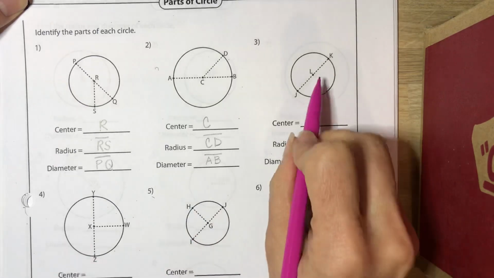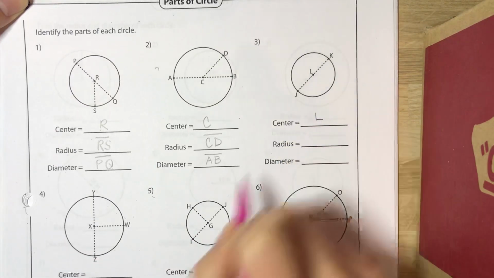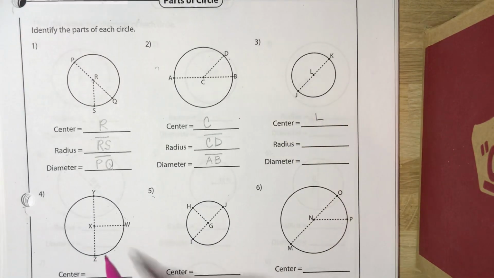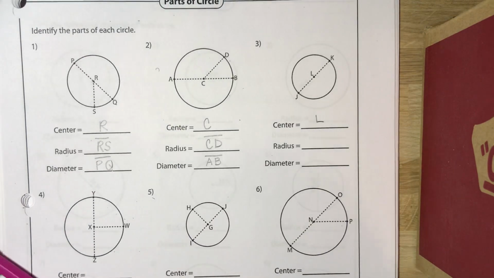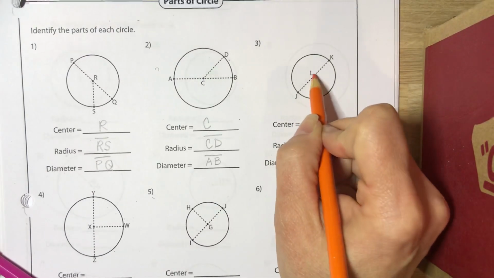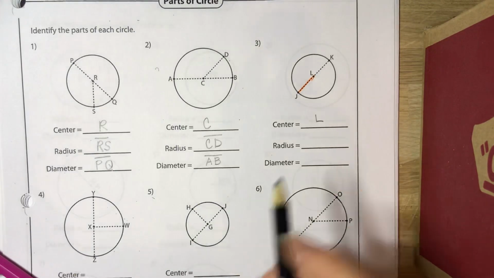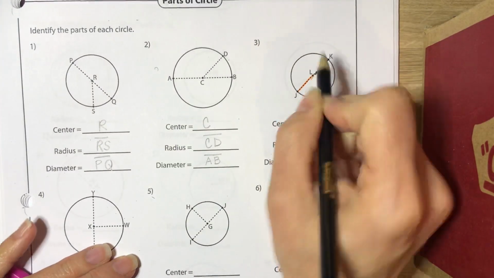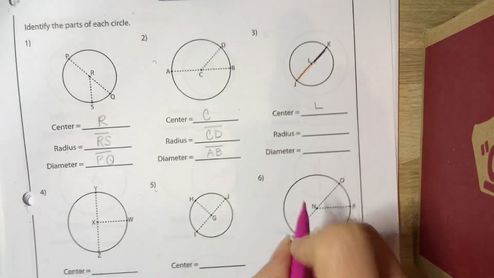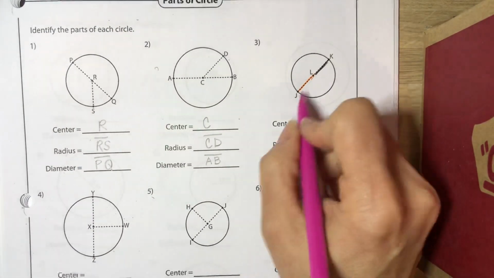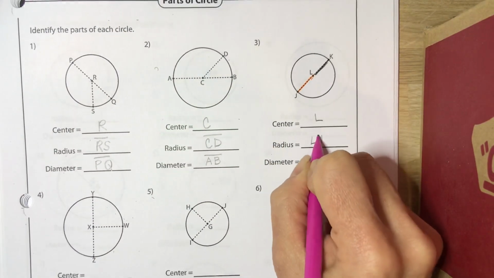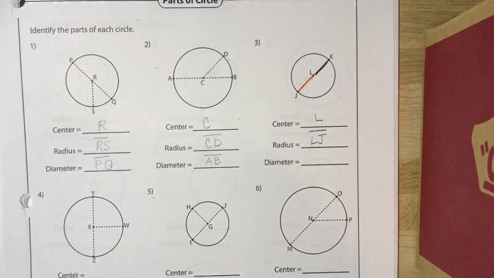Number 3, center point is L. In this case, there's only 2 radii pictured here. LJ is one of the radii, and LK is one of the radii. So I'm just going to pick one of those and go with LJ and put a segment bar on top.